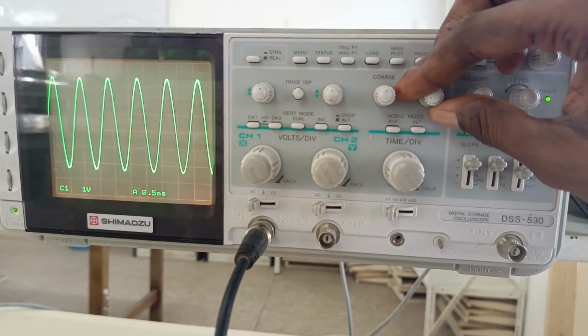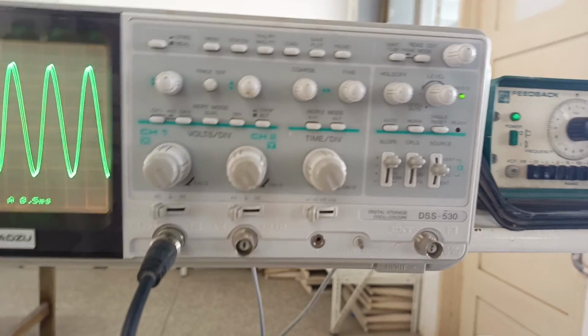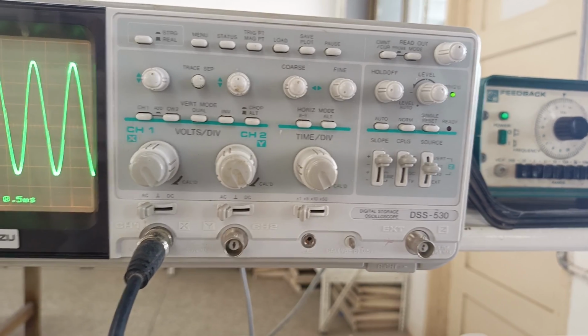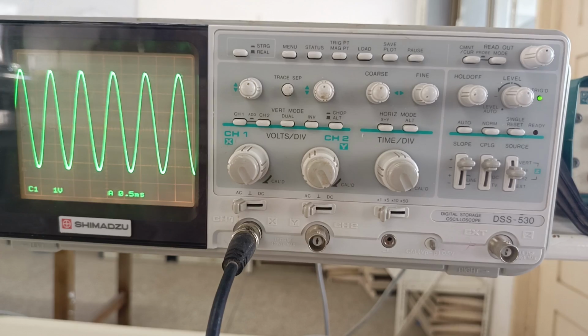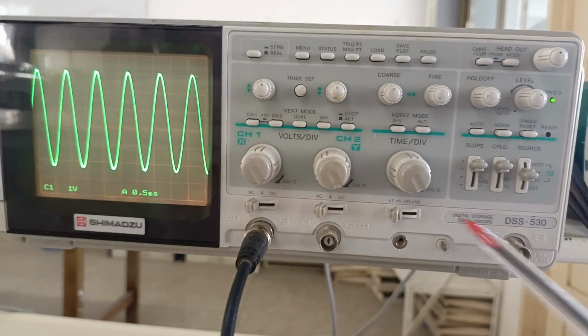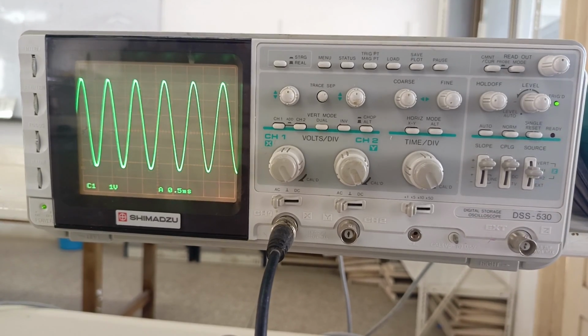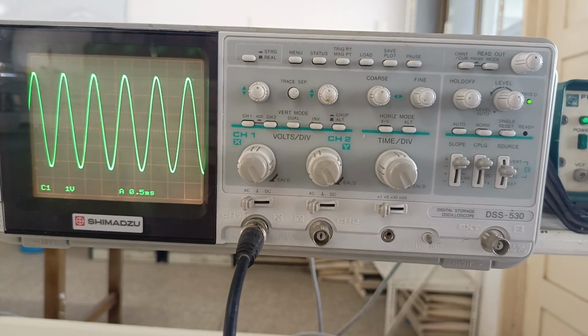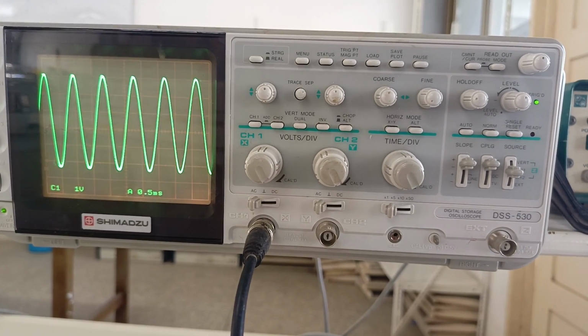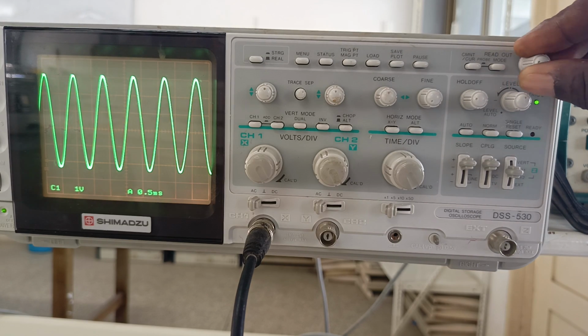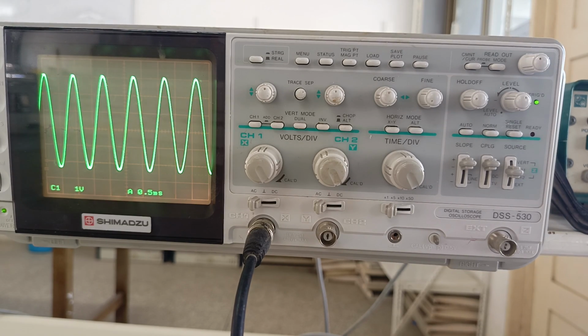Okay. Now, one thing we need to know is the trigger, right? What the trigger does is, when the wave is not stationary and is moving, we can use the trigger button to stop it from moving.